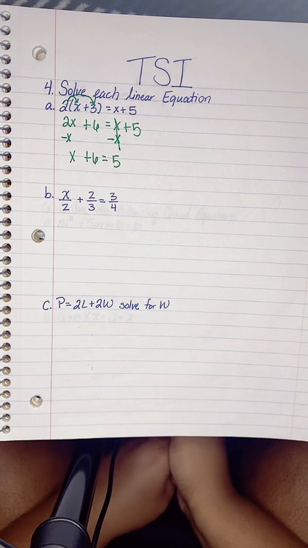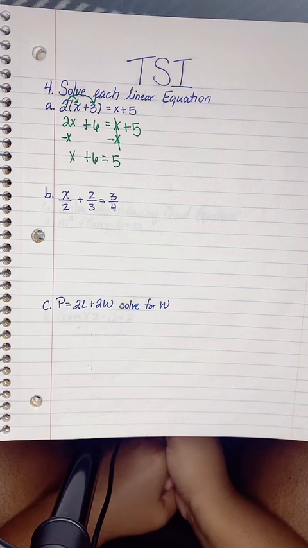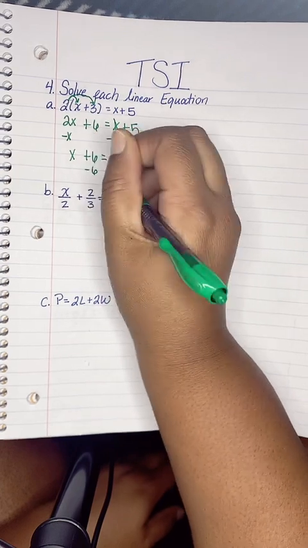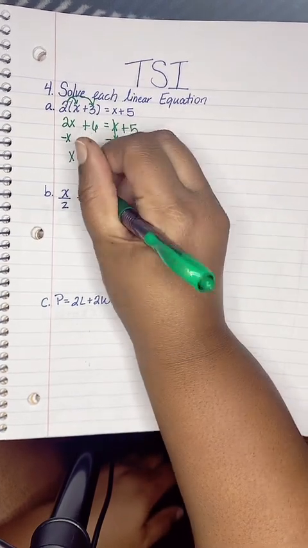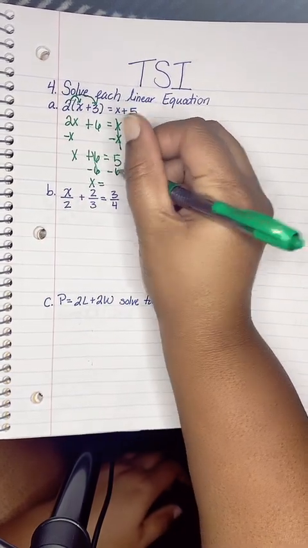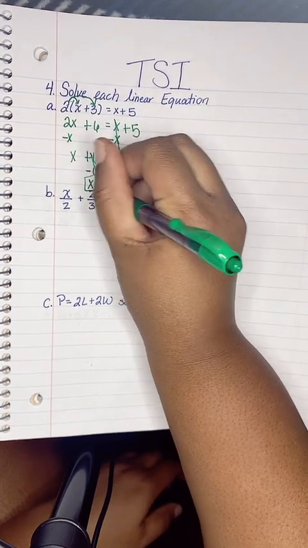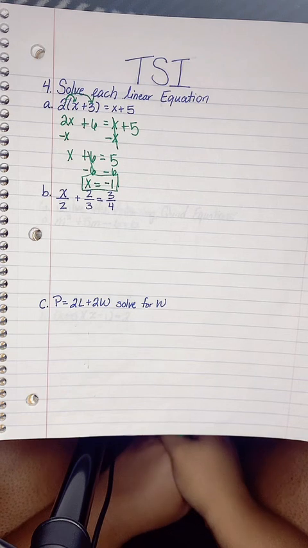If I want X by itself, what do we do? Subtract 6. Perfect. We do the opposite here. So we're going to minus 6 to both sides. And we're going to get X equals 5 minus 6 is a -1. And that is our beautiful answer.